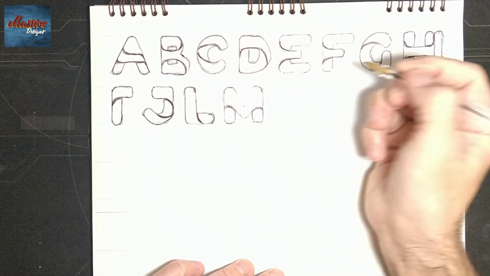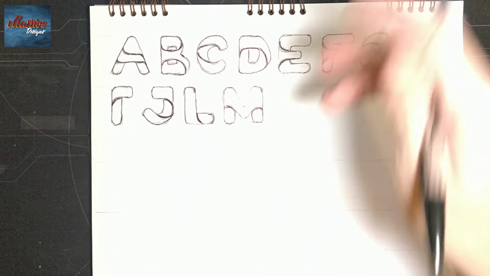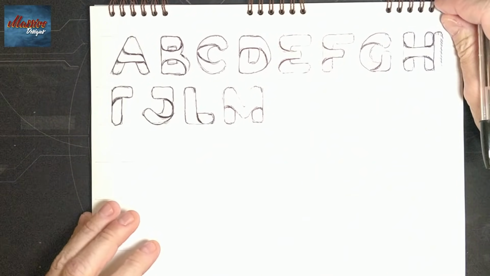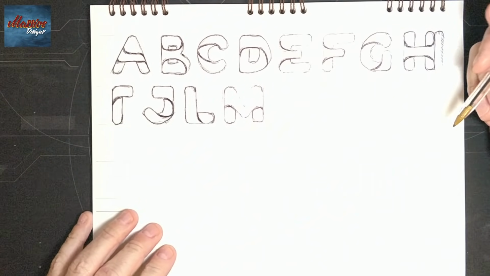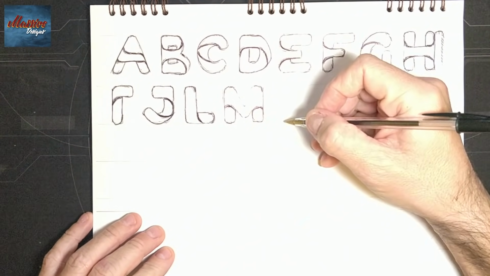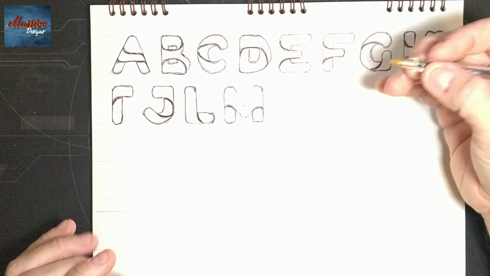Also, after I finish the full alphabet, I'll try to add a little bit of, let's just say, texture to the letters. So it kind of looks, let's just say, a little bit more appealing, I guess.